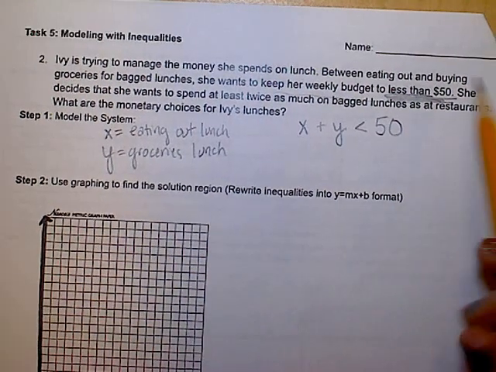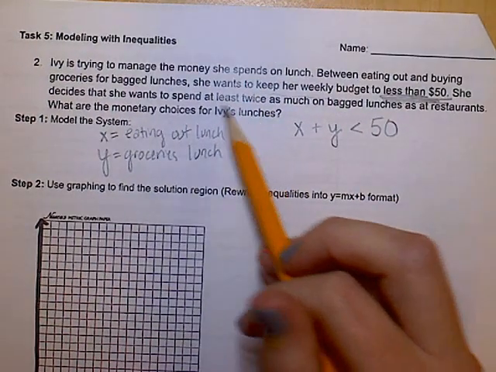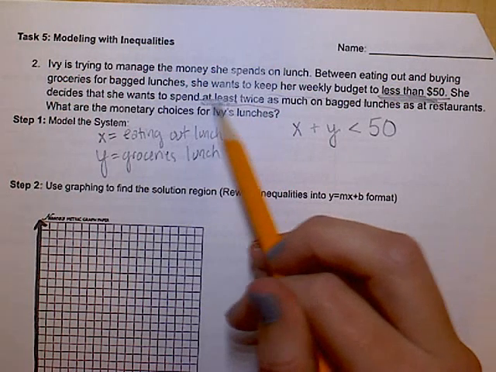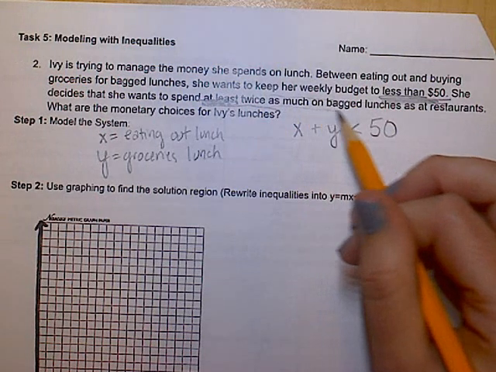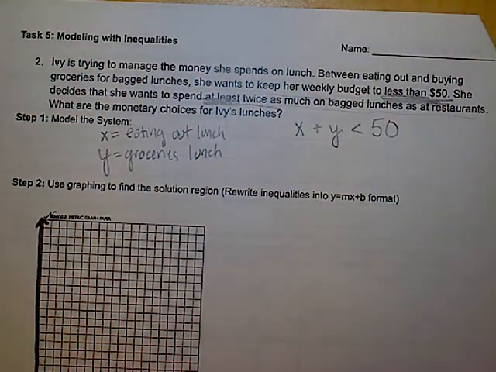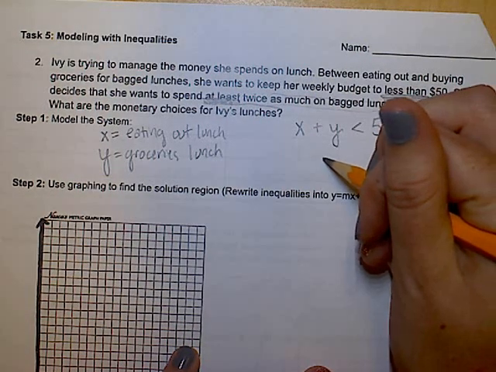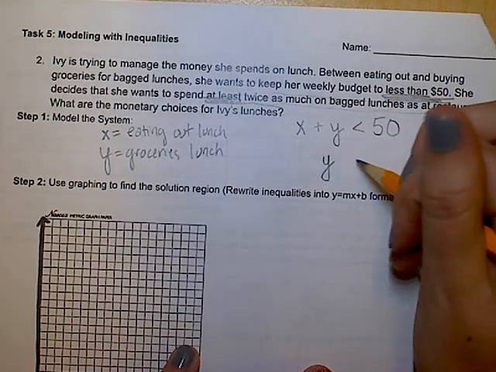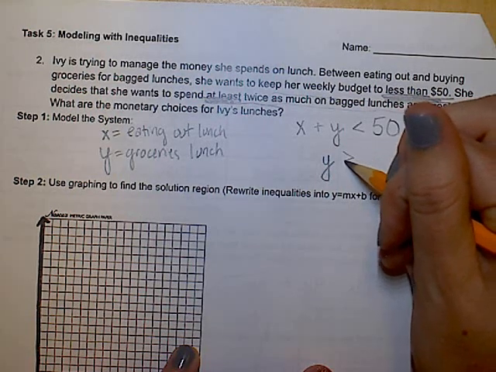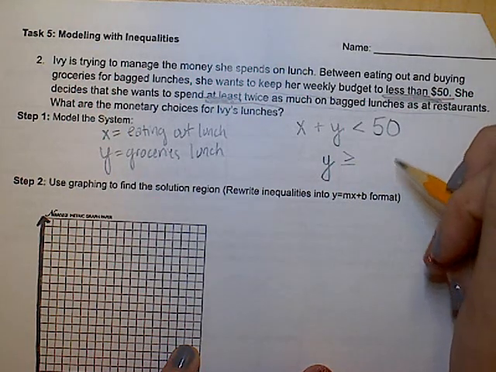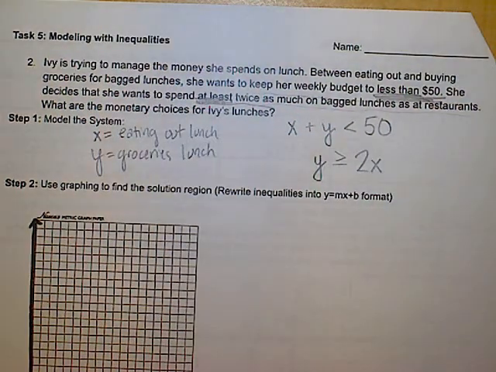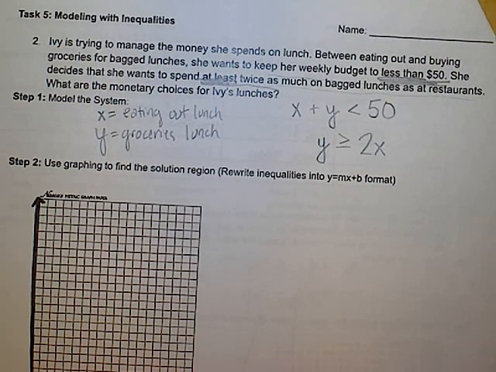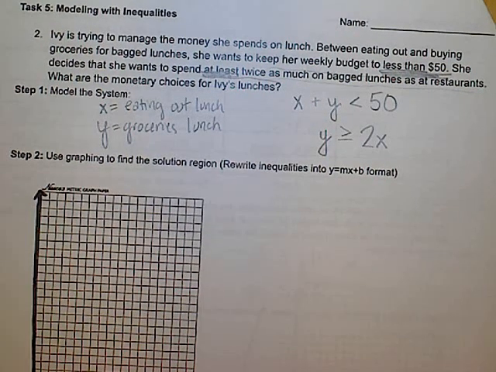She also decides that she wants to spend at least twice as much, at least, right? We know that at least is going to be at least twice as much in bagged lunches as she does at restaurants. So that means that our bagged lunches, she wants to spend at least, so that's greater than or equal to, twice on restaurants. So y is greater than or equal to 2x.